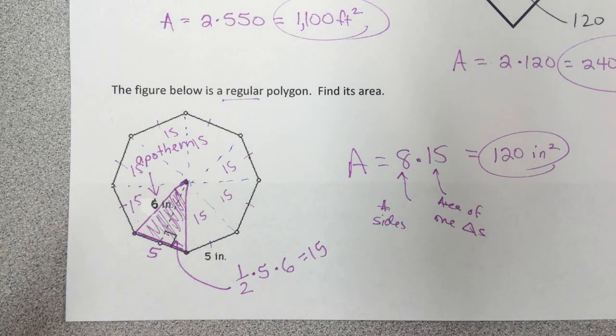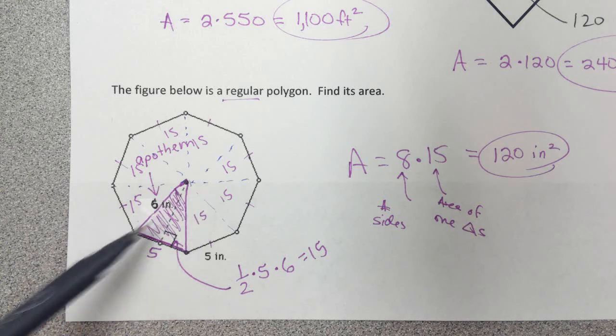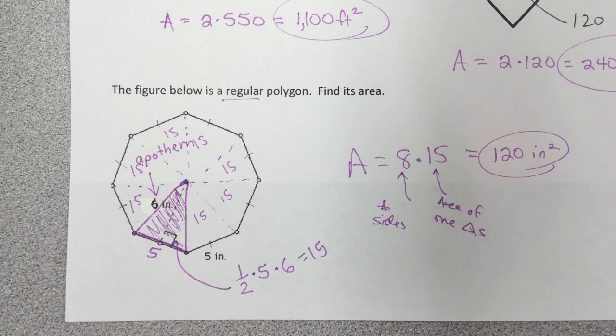Every regular polygon can be worked this way. Mark off one triangle, find its area, multiply by the number of sides. The only formula you need is the triangle formula. You can survive with the triangle formula for anything other than circles. So it is the must-know formula of the whole bunch.